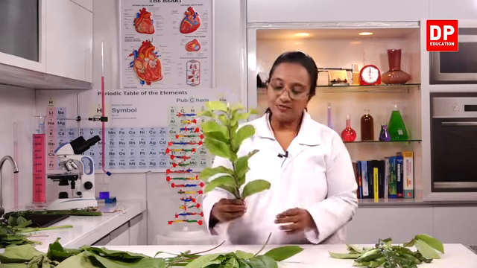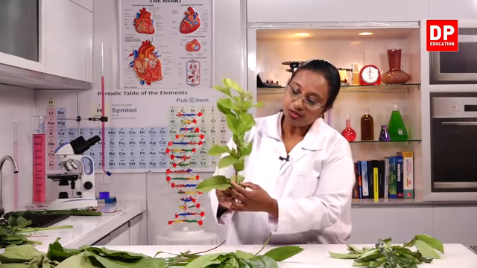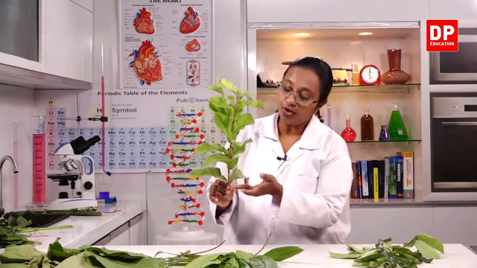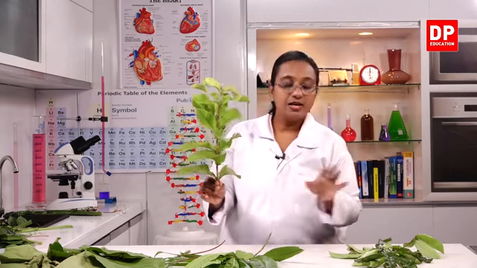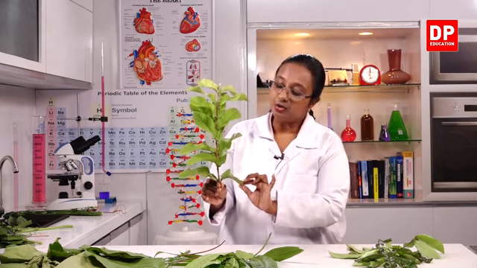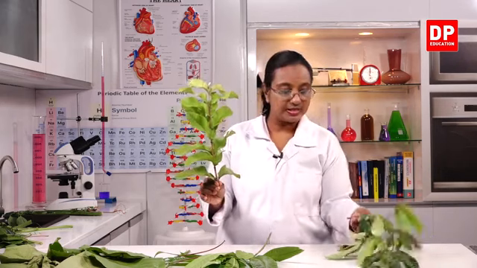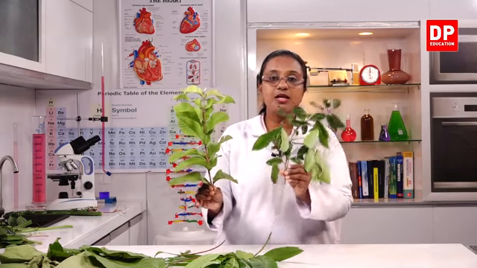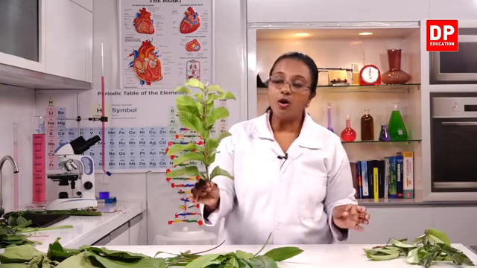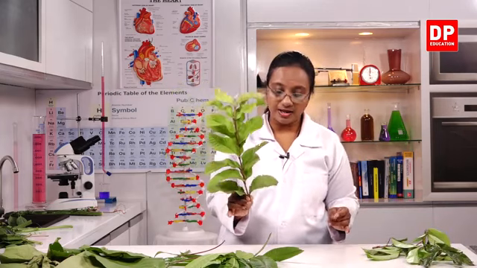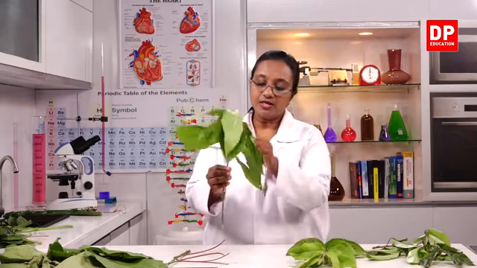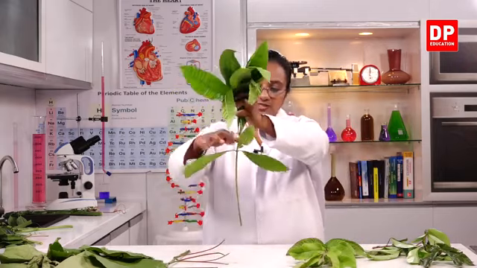Then here I have the guava leaf. You can see both the leaves are from the same point, the same node, and they are opposite. Earlier it was alternate, now it is opposite. You can see the difference between the 2 leaf arrangements. This is alternate, this is opposite leaf arrangement.